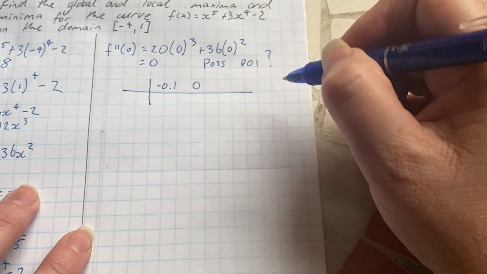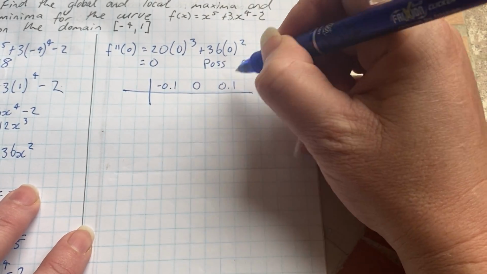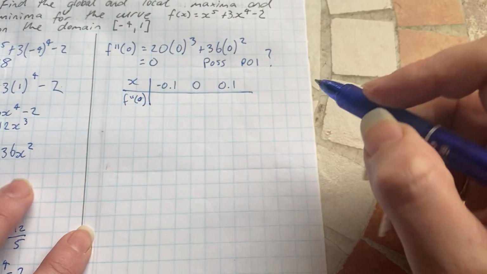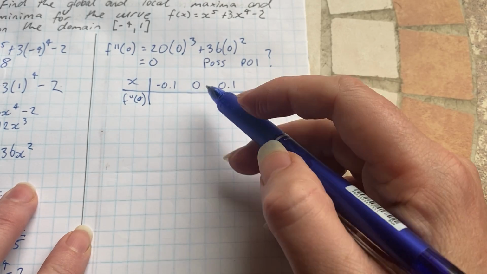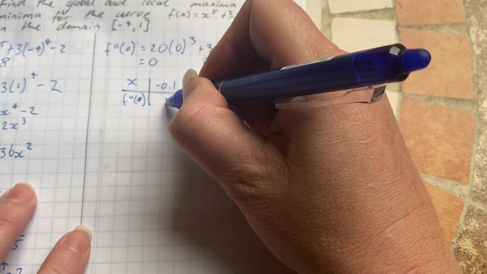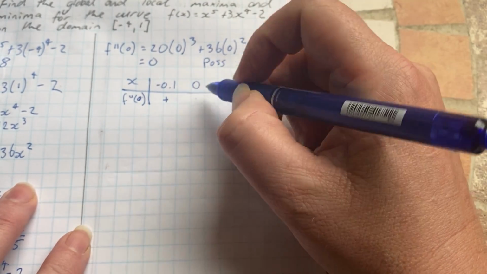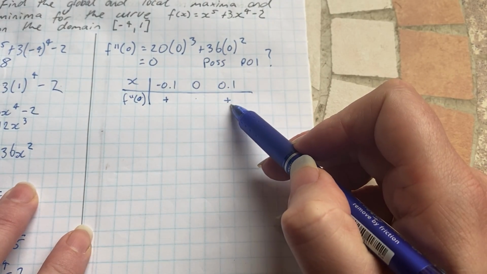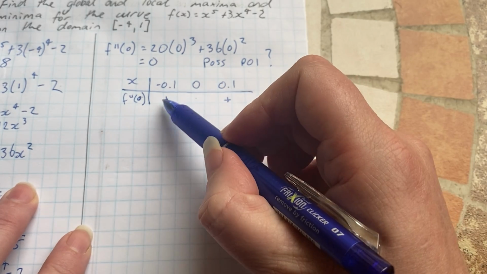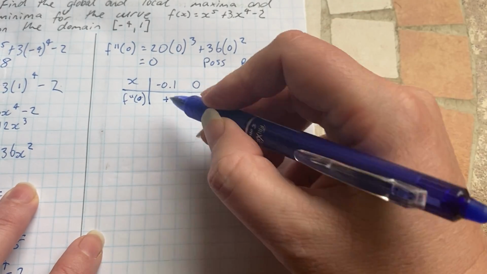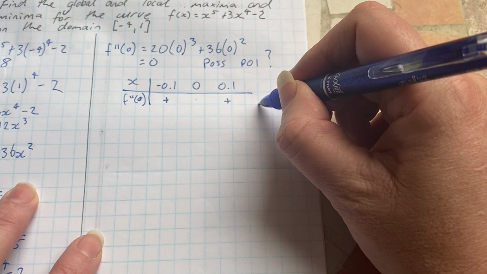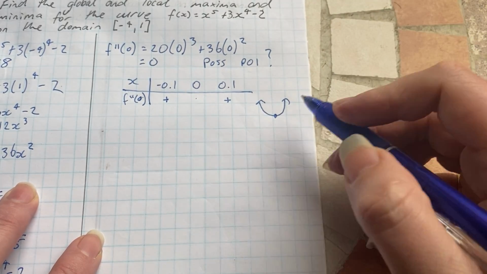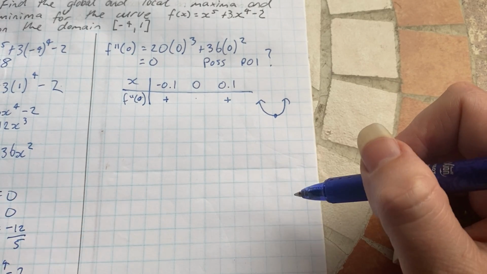So let's just do a test to find out if it is a point of inflection. I'd take something to the left of 0, I'd go negative 0.1, and something to the right of 0 for my x values into the second derivative. When I put those into the second derivative, this one comes out positive. This one, of course, comes out as 0. That one comes out positive. Concavity has not changed. It is not a point of inflection, okay? It is concave up on both sides, so it might look something like that. It's a stationary point, so it's actually a minimum.